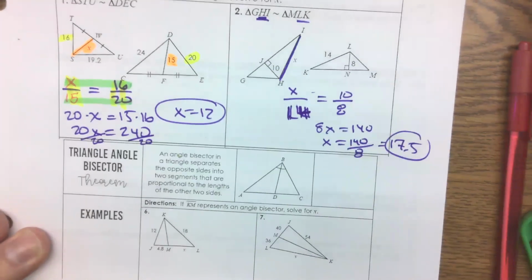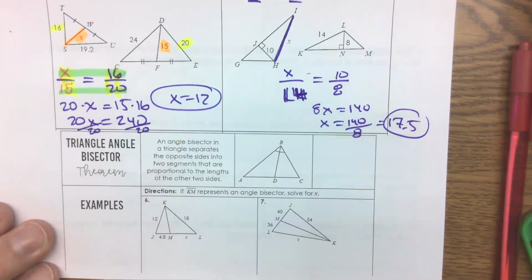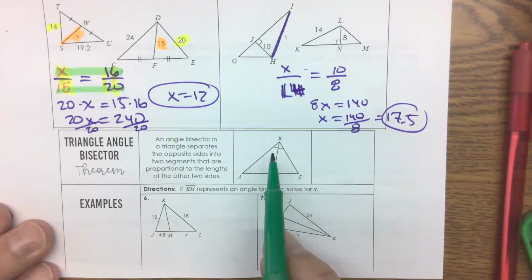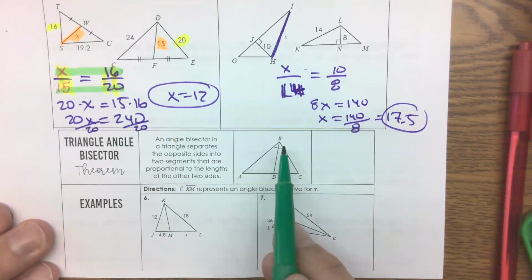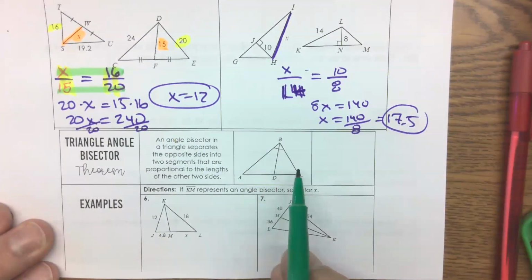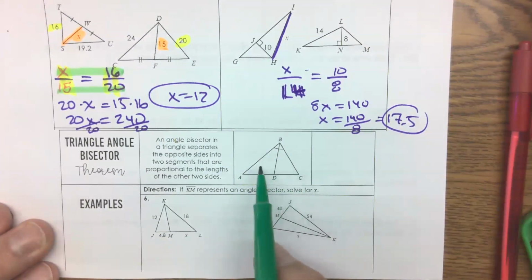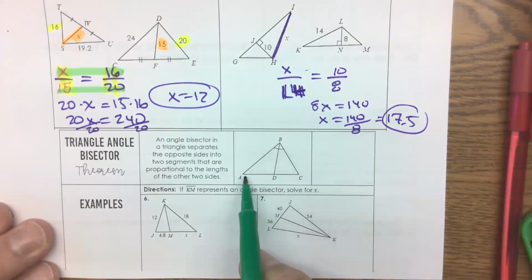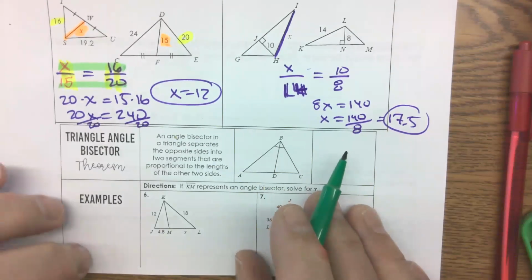This is another kind of oddity of similar triangles. This actually isn't 2 similar triangles at all. Yes, they do have an angle in common, but this angle doesn't necessarily match either of these angles. These are not 2 similar triangles. But if I do a triangle angle bisector, it turns out that it splits this side totally proportionally.